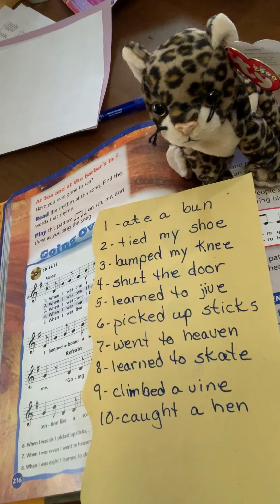When I was 7, I went to heaven, going over the sea. I jumped aboard a sailorman ship and the sailorman said to me. Going over, going under, stand at attention like a soldier with a 1, 2, 3.